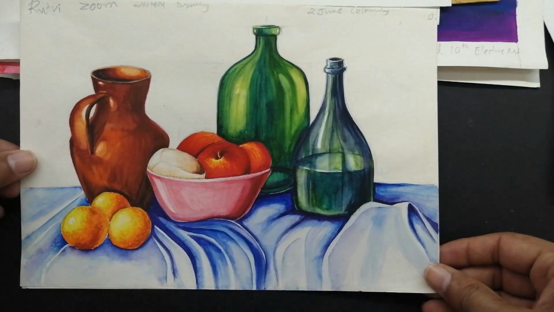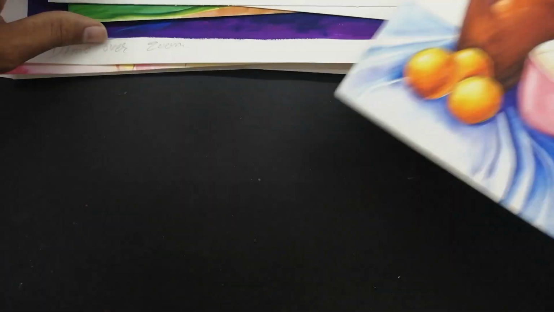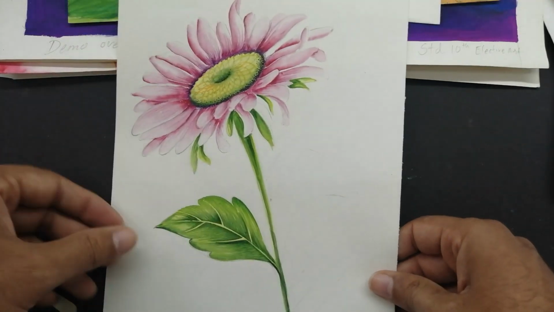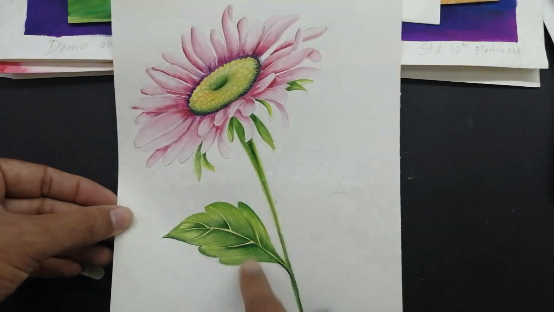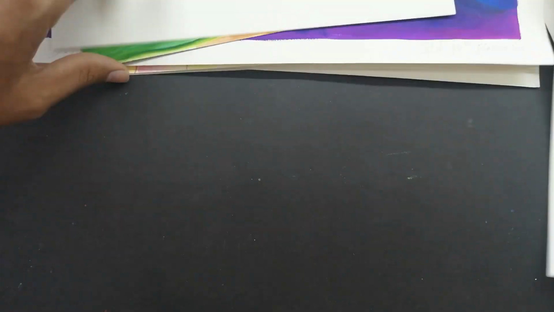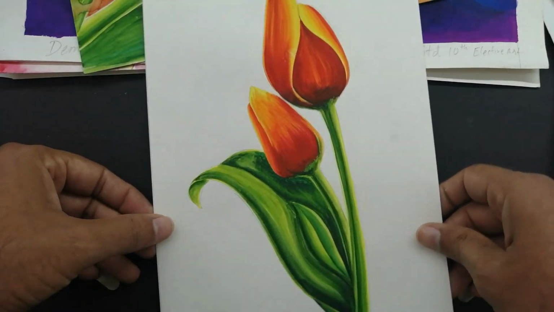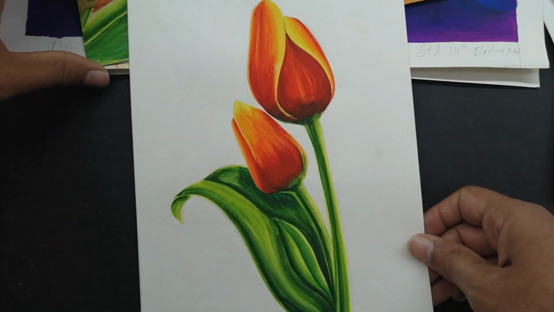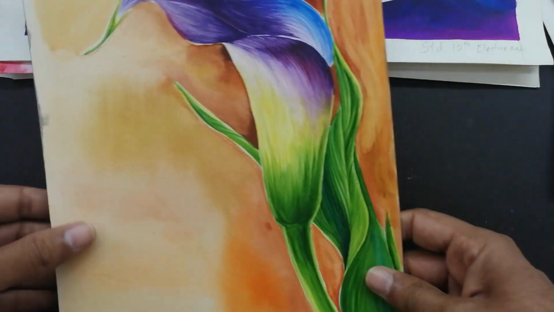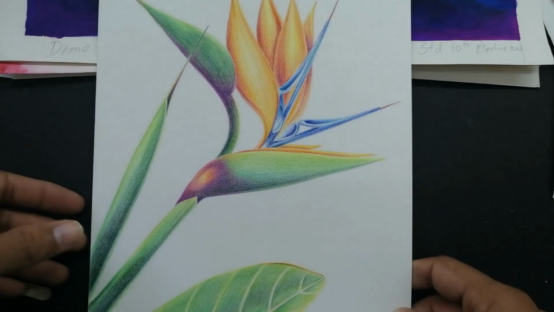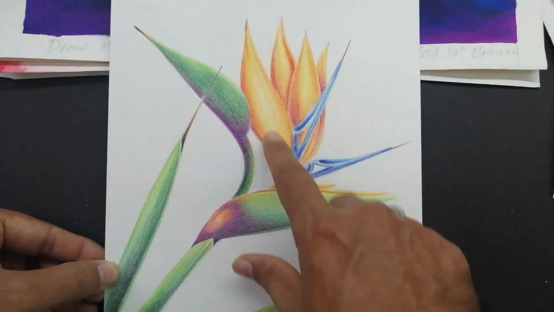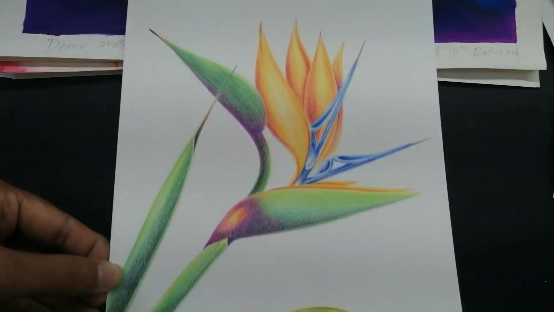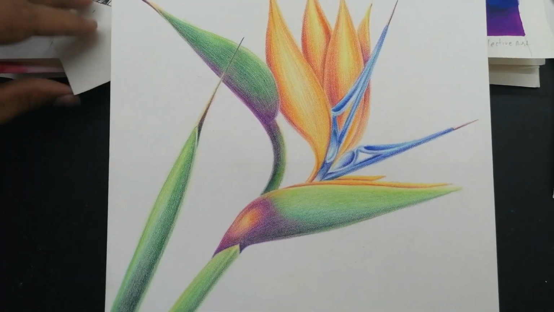A detailed watercolor still life, watercolor flower, the same watercolor flower, nature drawing. There are many different kinds of flowers. This is done with pencil color, bird of paradise flower.